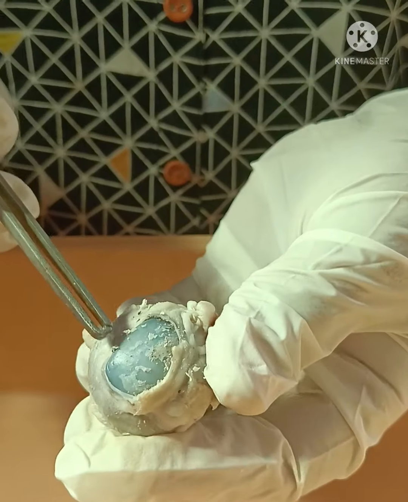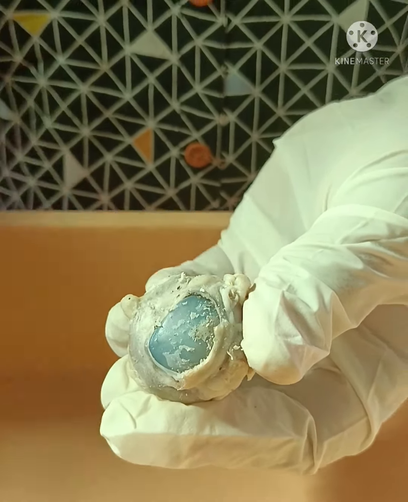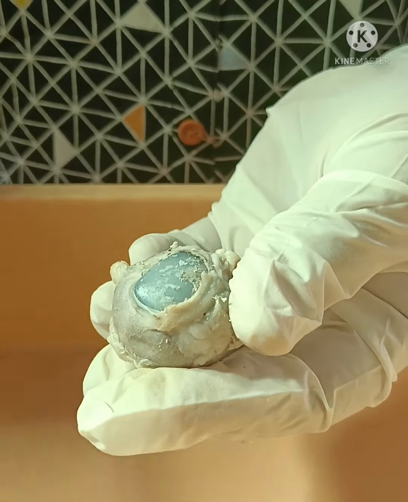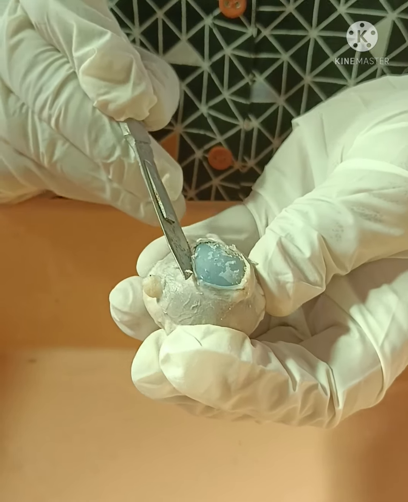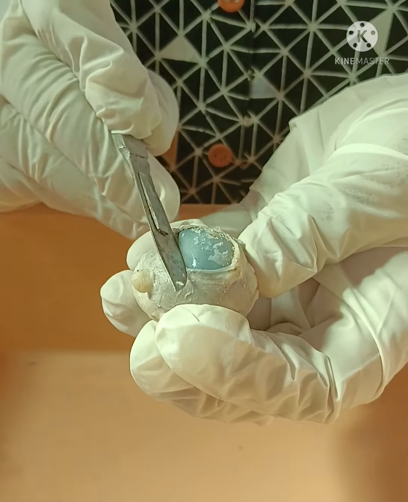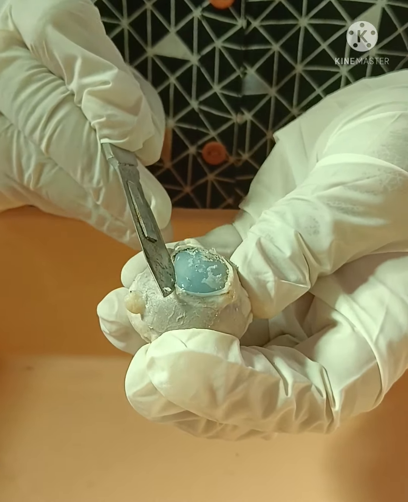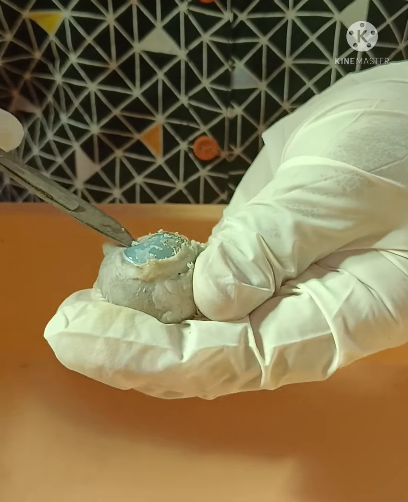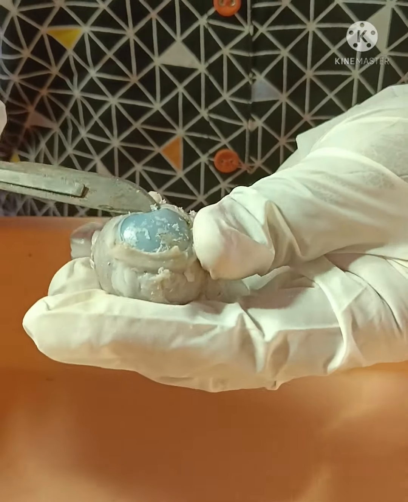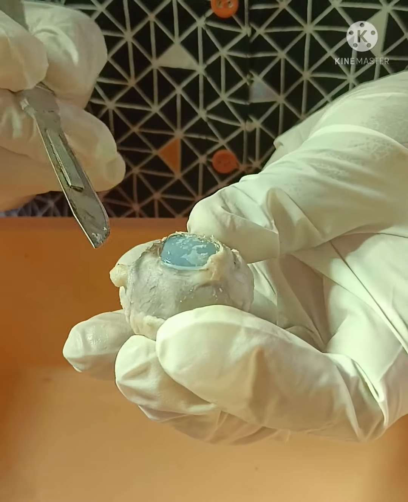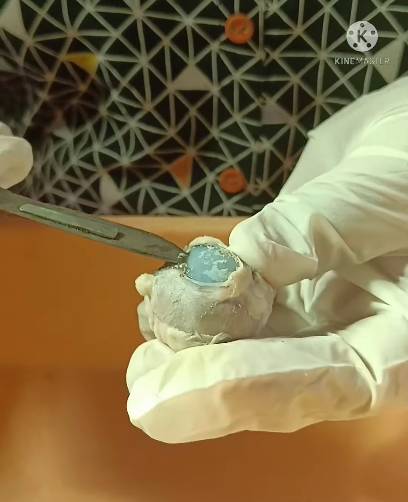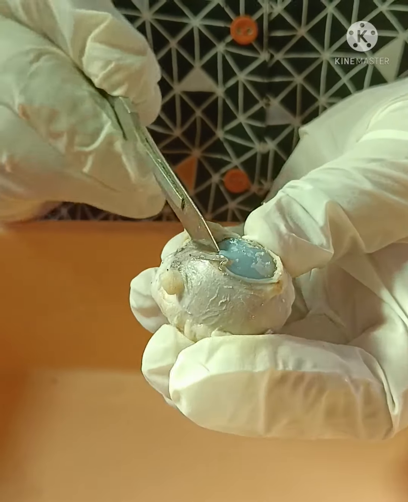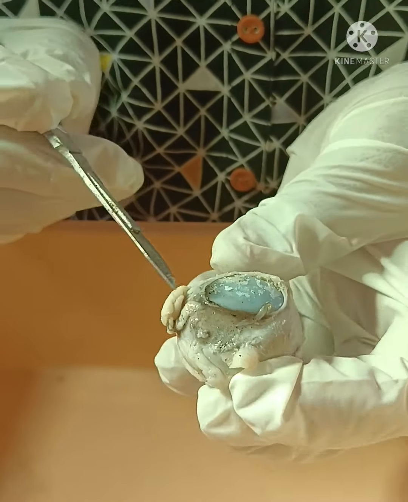To see the internal structures, I'm going to give an incision at the limbus portion, the sclerocorneal junction. Then we can see the internal layers, the middle coat, which we call the uveal tract. The liquid which comes out while giving the incision is the aqueous humor.